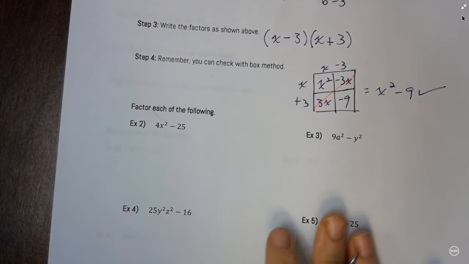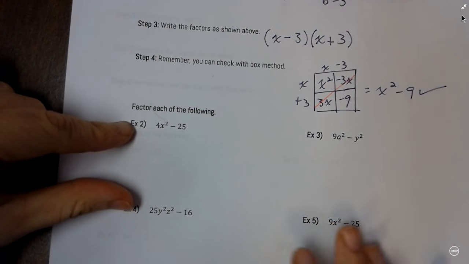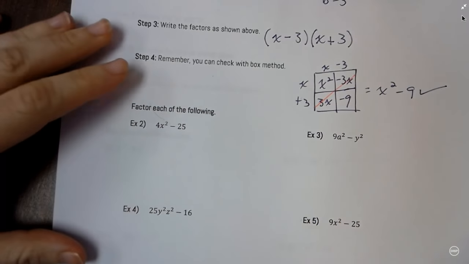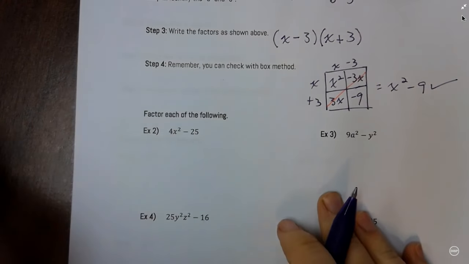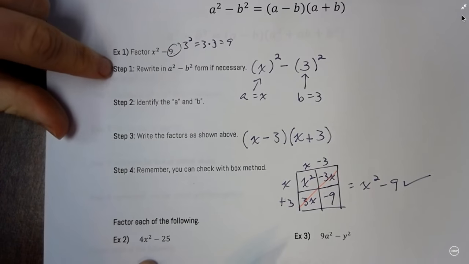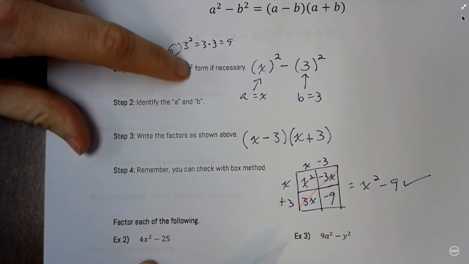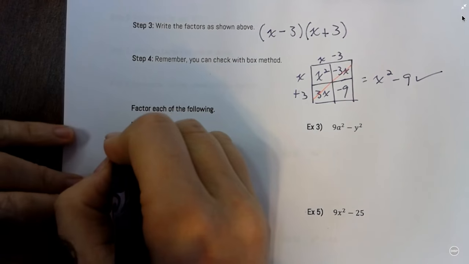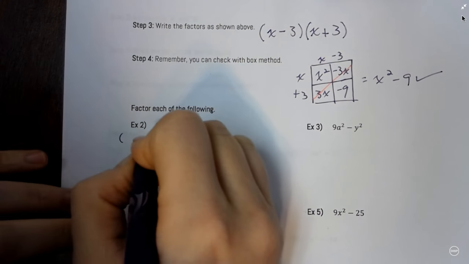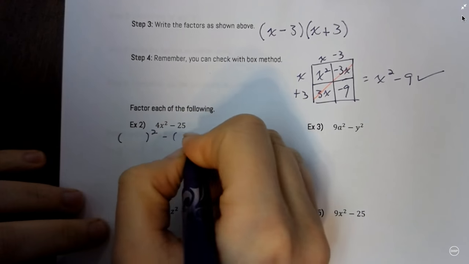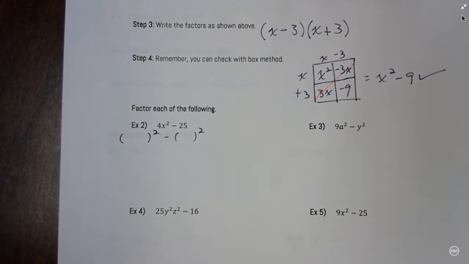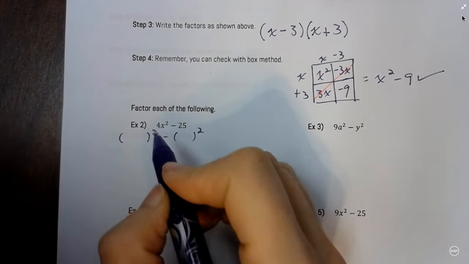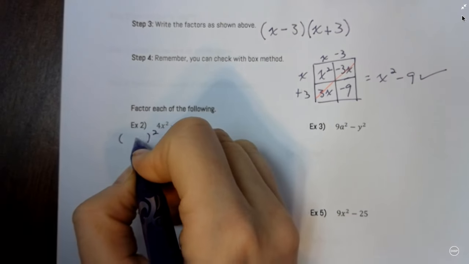So let's try 2 and 4. We're going to do 2 and 4 together, and then you're going to try 3 and 5. First step, rewrite in the form something squared minus something else squared. In this case, the x is easy.